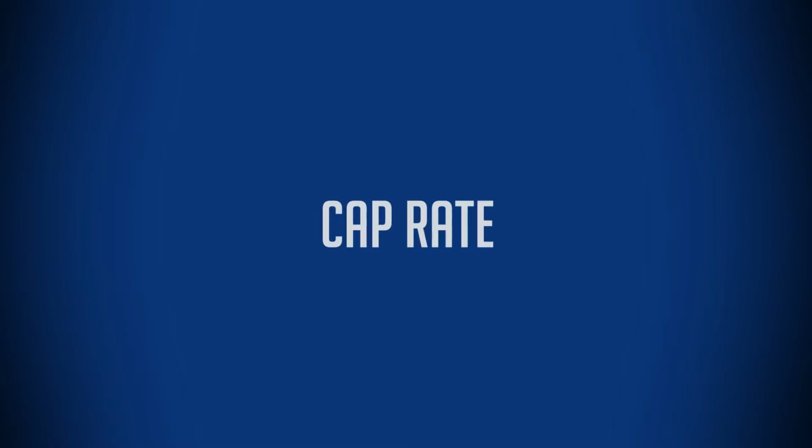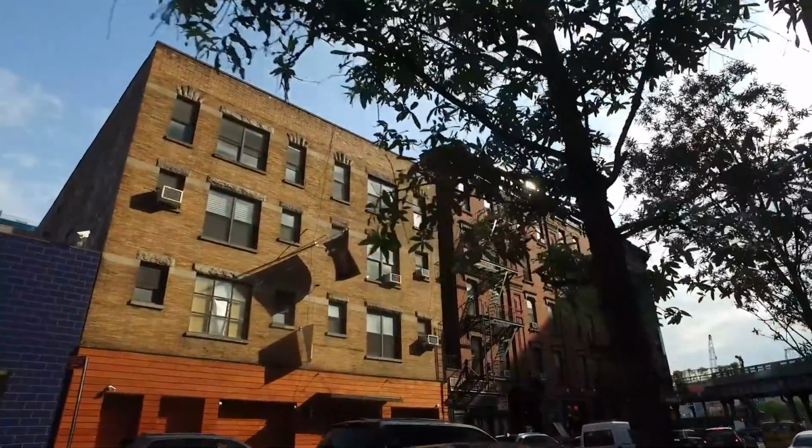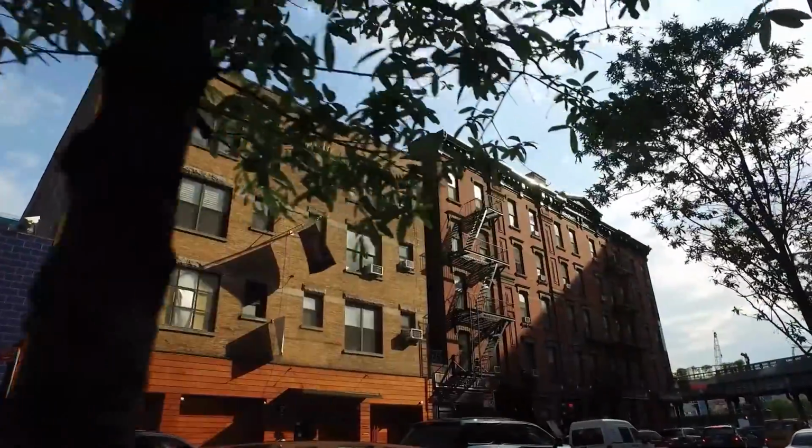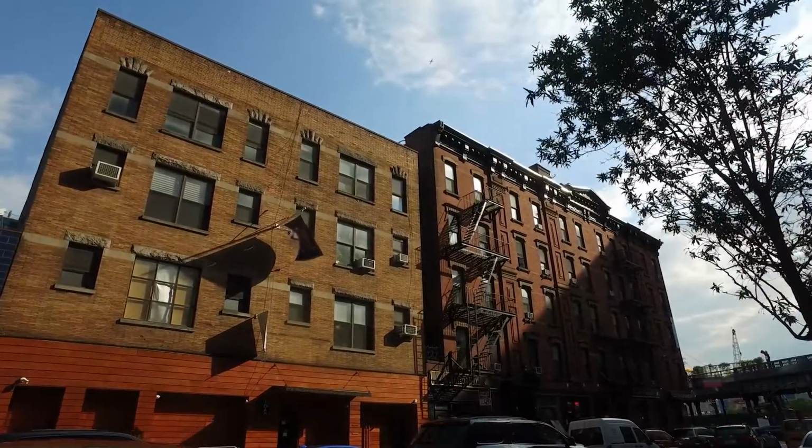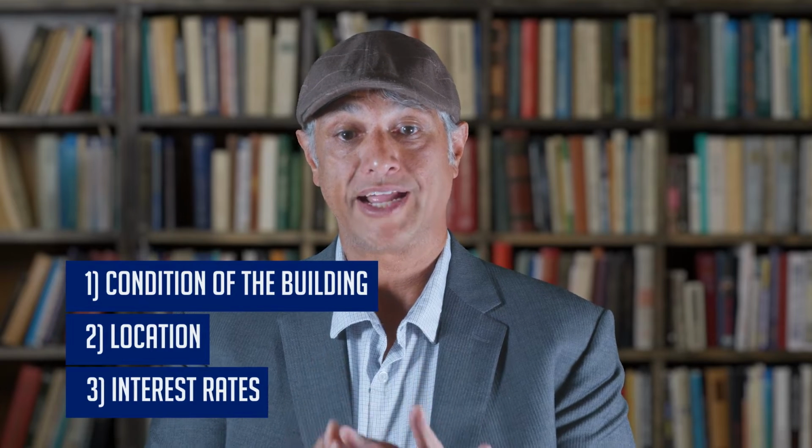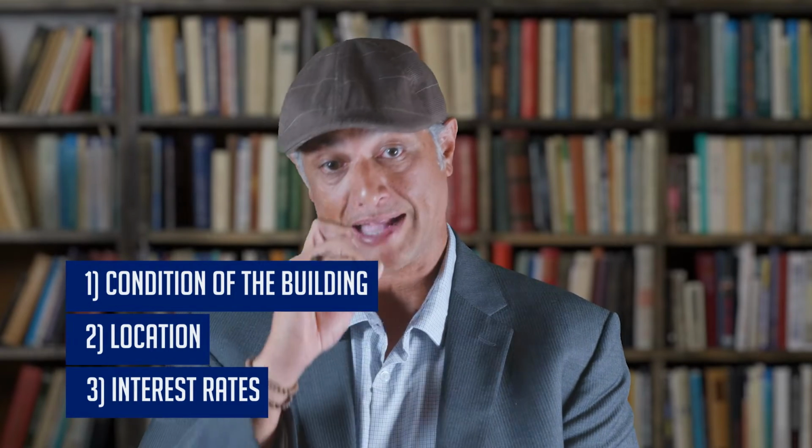Another key metric that you use in real estate investing is called cap rate. The cap rate is actually made up of three different factors. The cap rate in an area is based on the condition of the property, so how old it is, and whether it's A class, B class, or C class property. Usually we're talking about apartment buildings here, so 5 or more units, up to hundreds of units. So it's made up of three things: the condition of the property, the location of the property, and interest rates.